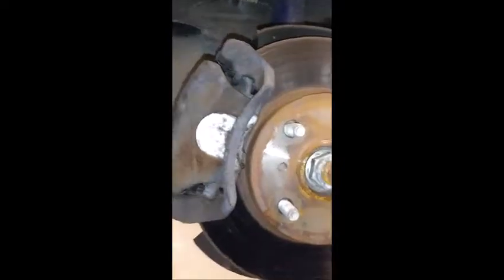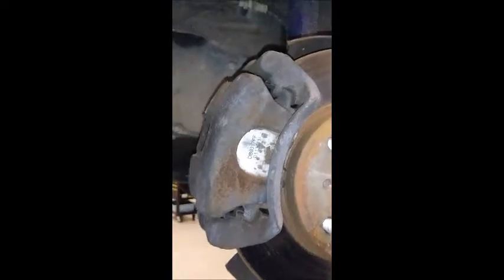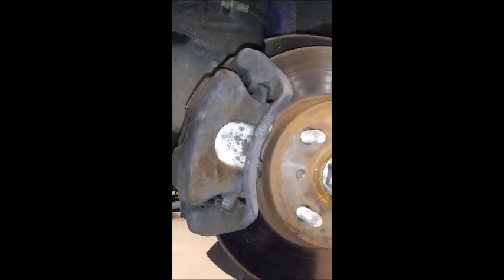When you press on the brake pedal in the vehicle, it's going to force brake fluid into your brake lines through the vehicle's master cylinder. Then your brake pads are going to squeeze the rotor, and your vehicle is eventually going to stop.